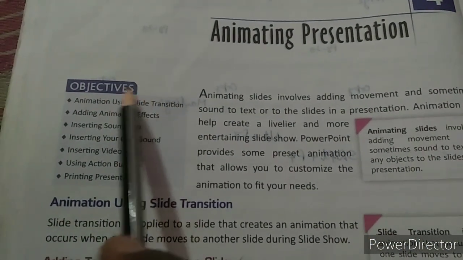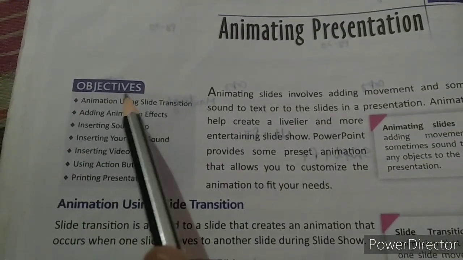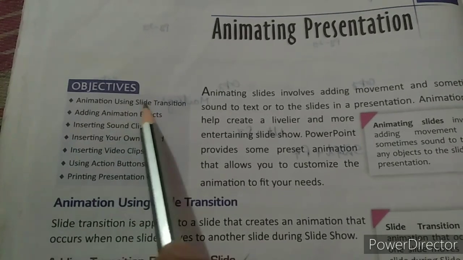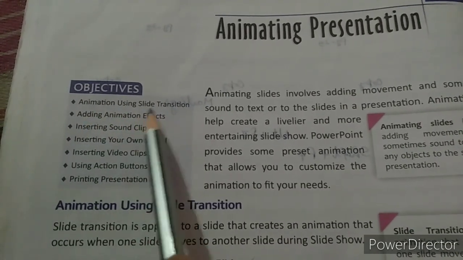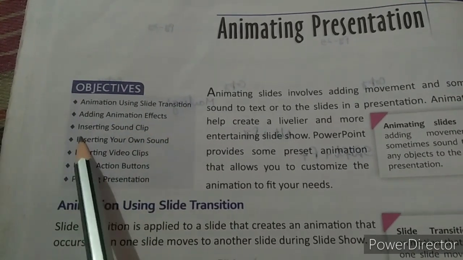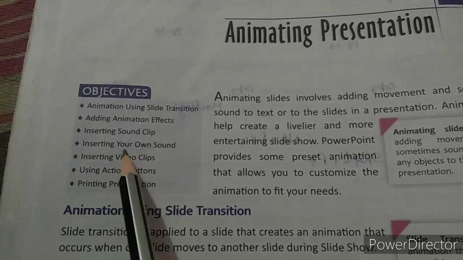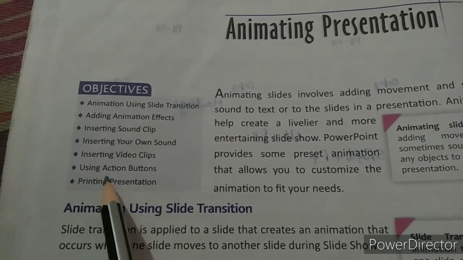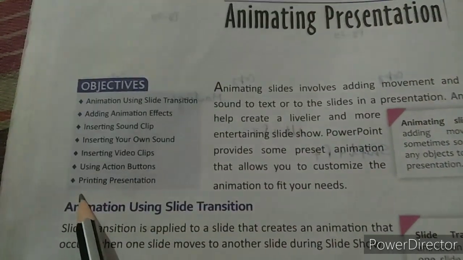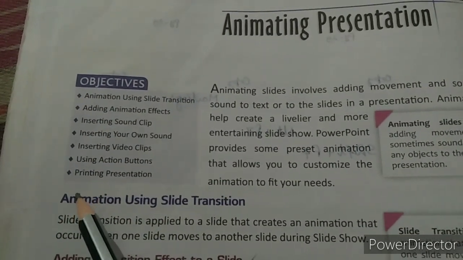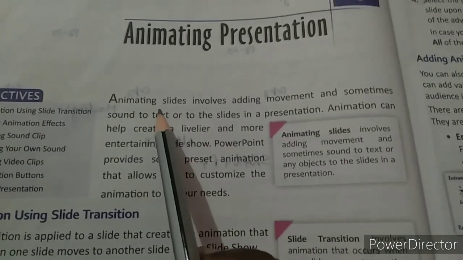and here the objective of this chapter is, here we will discuss the animation using slide transition, adding animation effects, inserting sound clip, inserting your own sound, inserting video clips, inserting action buttons, and printing presentation. These are the topics which will be covered here. So let us start. First of all, we will see what has been given in the book.